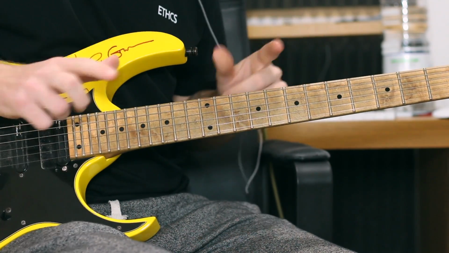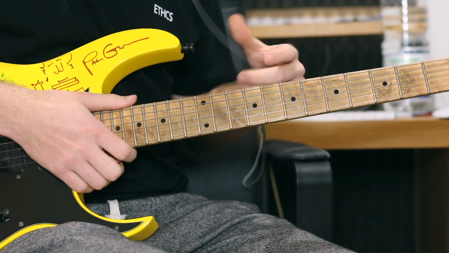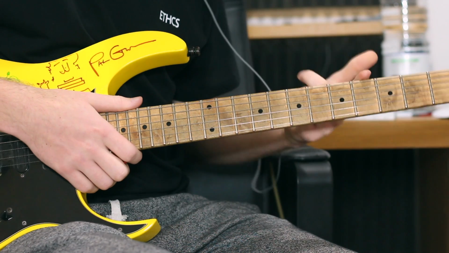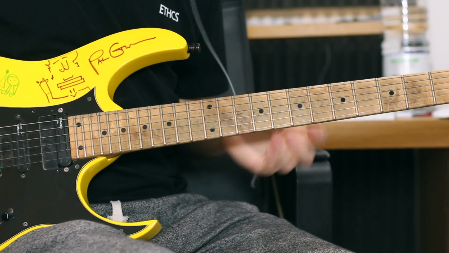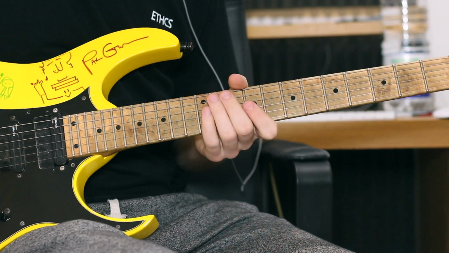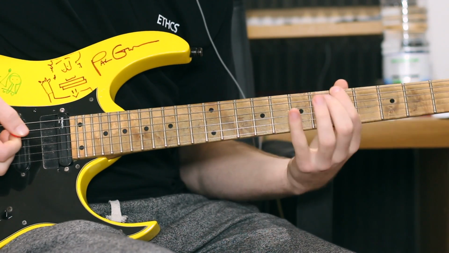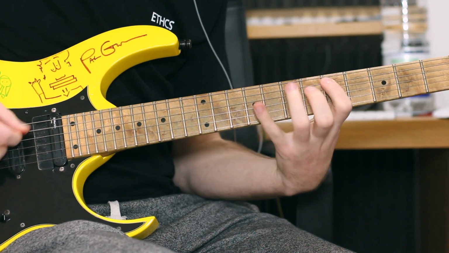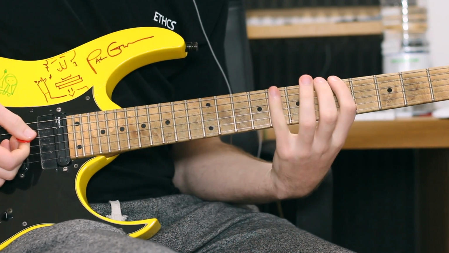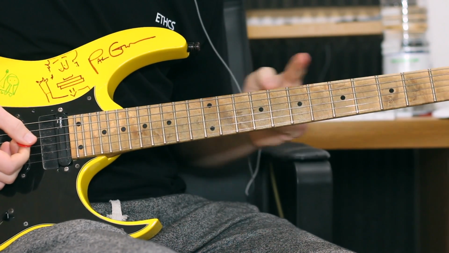For those of you who don't know what that means, essentially every minor key has a relative major and every major has a relative minor. Visually, the distance between those two is the first two notes of your minor pentatonic scale. So A minor pentatonic here, starting on the 5th. Those first two notes represent the distance between relative minor and relative major.